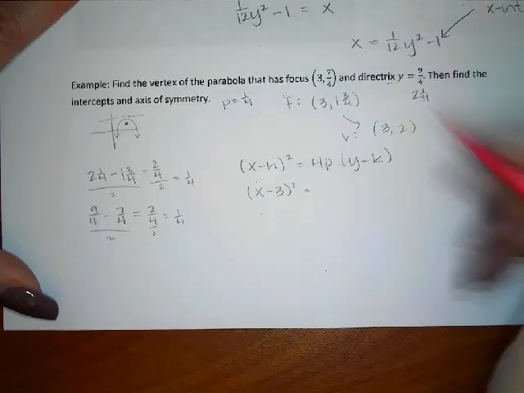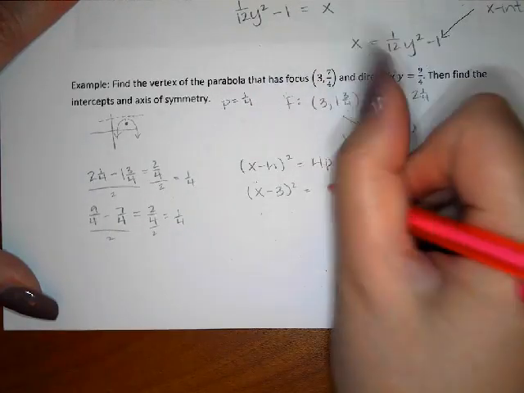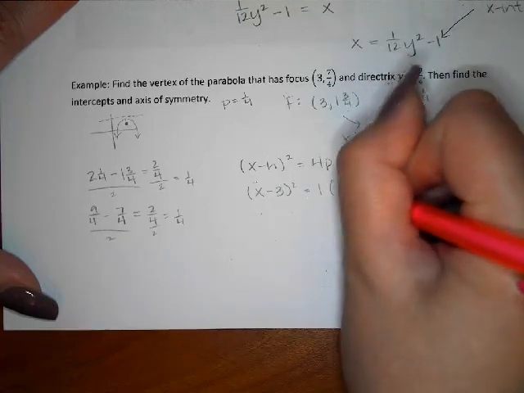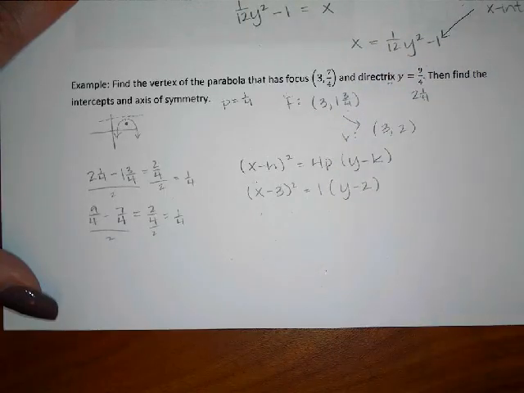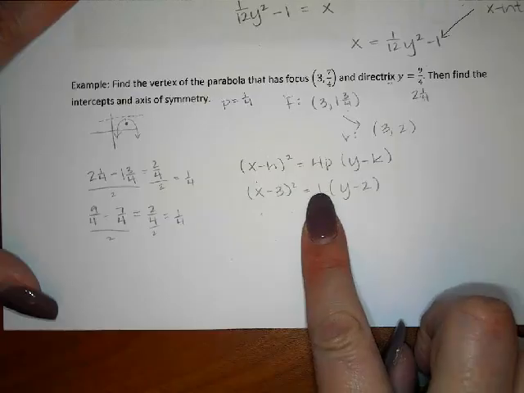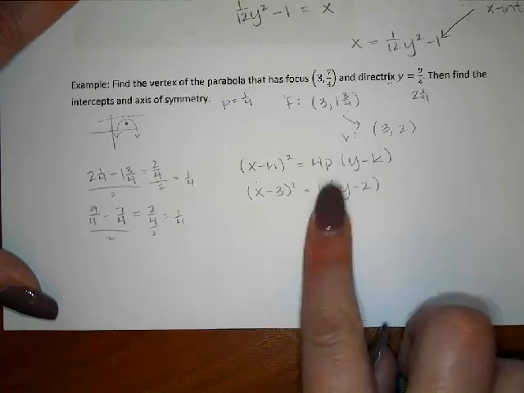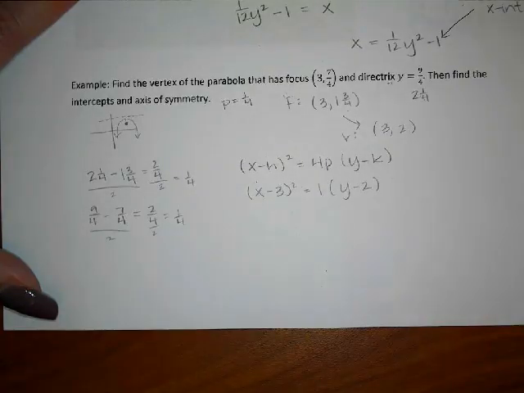The 1 is easy to move over, since the reciprocal of 1/1 is still the same. And so I'll just take this minus 2 and add it to the other side. So (x minus 3) squared plus 2 equals y.